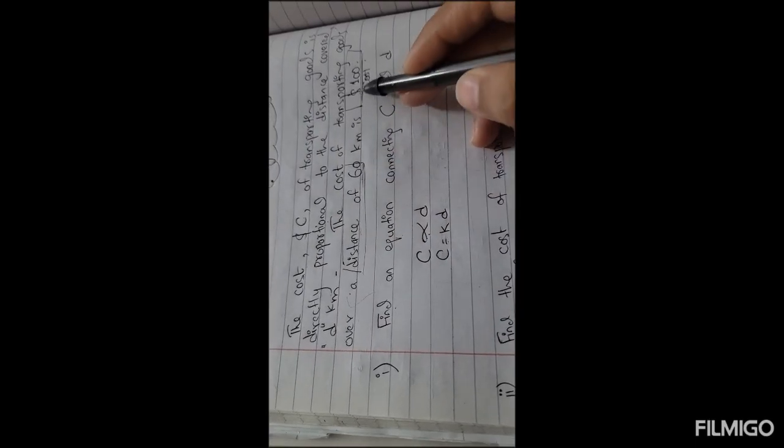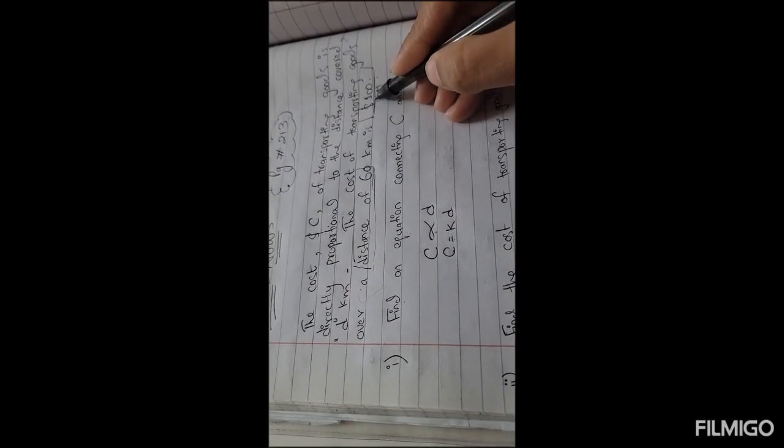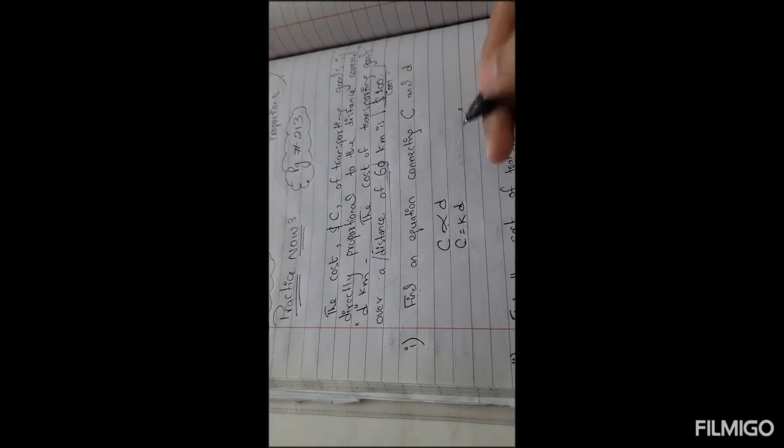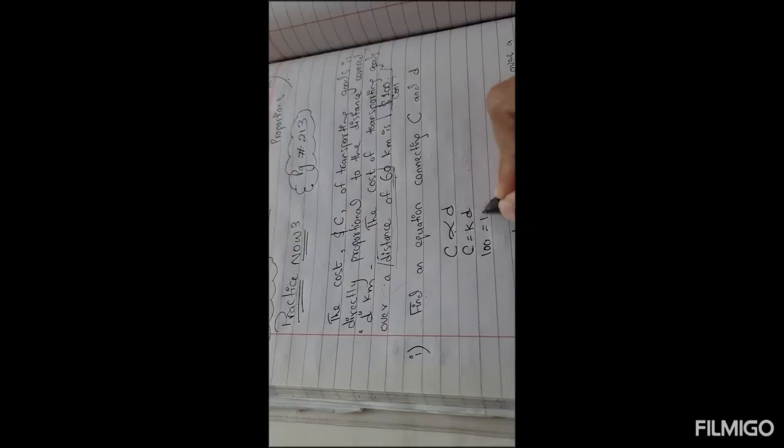Now this is not solved yet because we have to find the value of k. The value of k we are going to find by using these two values that are given here. Distance is 60 and cost is 100. It means that in place of C I am going to substitute 100, and in place of D I am going to substitute 60. So let's do that. C over here is 100, which equals k into D, which is 60.